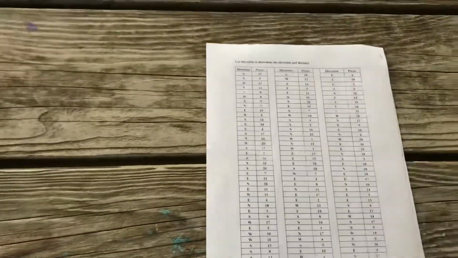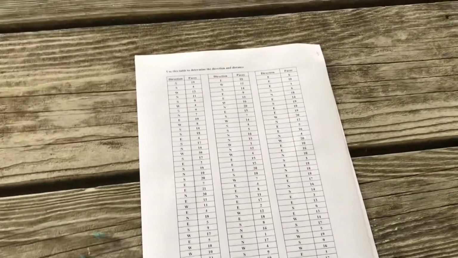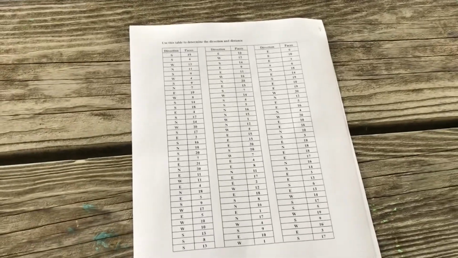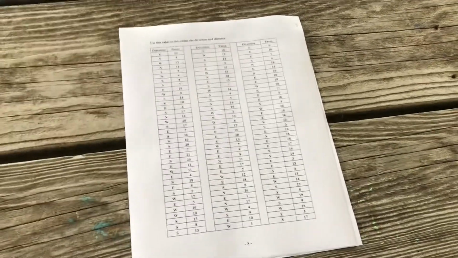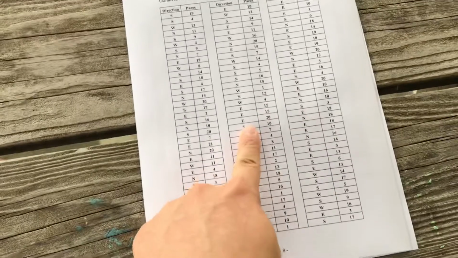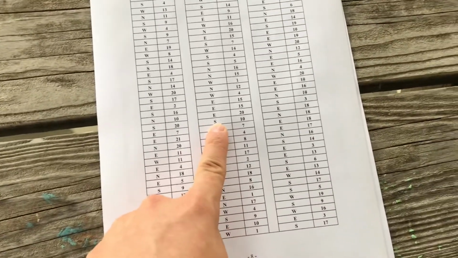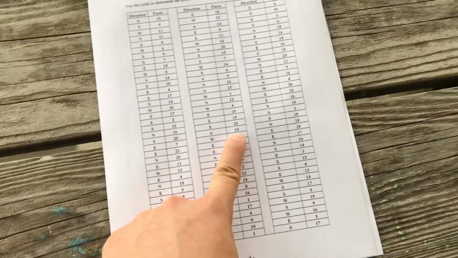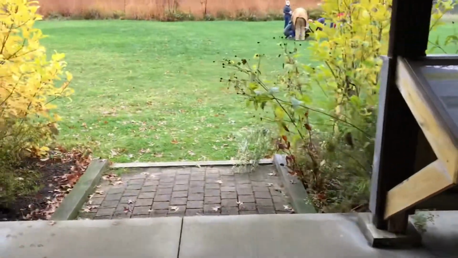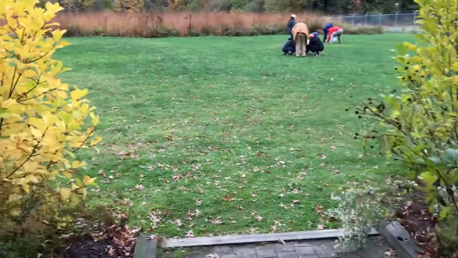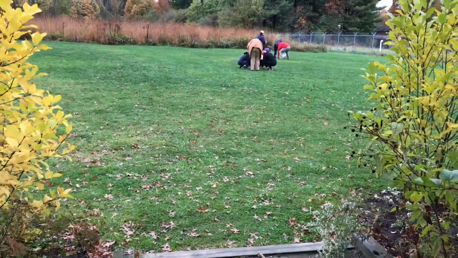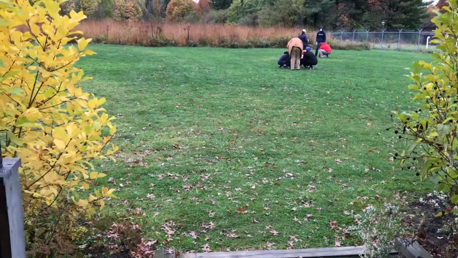Also, on the back of this sheet, you see there are different directions and paces to go. So each individual is at random picking a different spot on that, and then there's the direction, and then you'll go 10 paces in that direction. This is just to help keep it randomized, to take out some of that human error, because we do not want to target our plant specifically, because that will throw off our numbers.